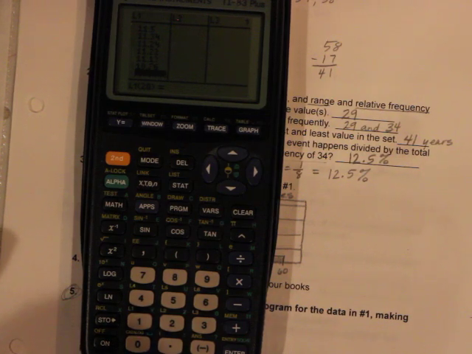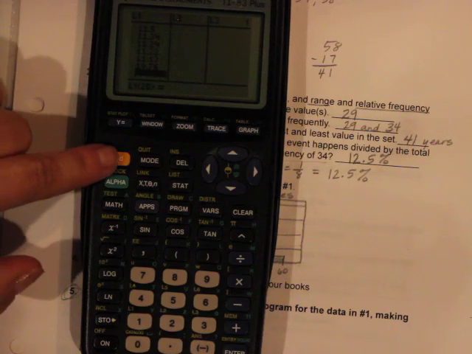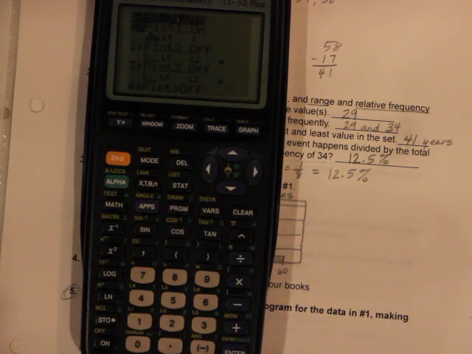stat plot screen, which is second y equals. See that stat plot right above there? So I go second y equals. I want it to be on the histogram plot, so I want it to be on plot 1. That's all good. If you're on plot 1, hit enter. I want it to be blinking on, so that's good. I can hit enter right there.